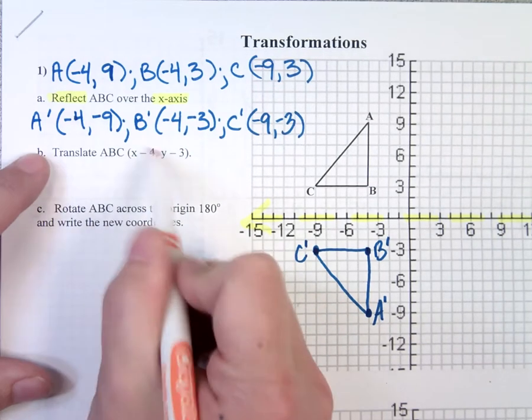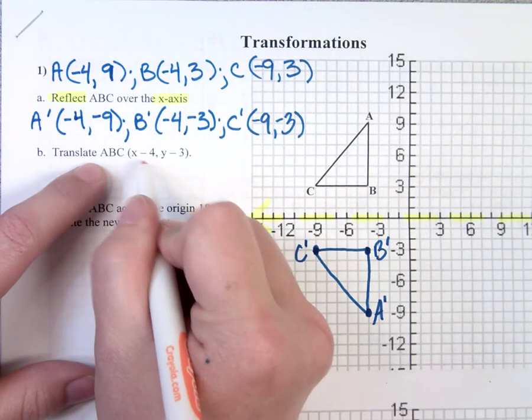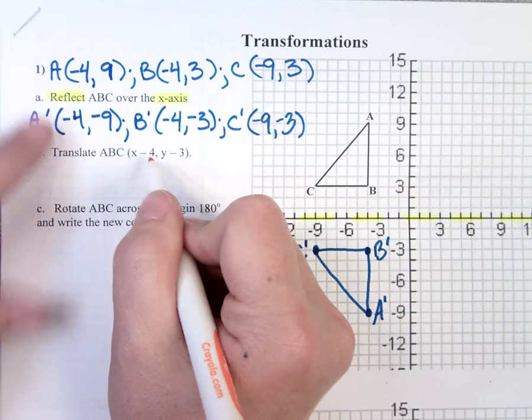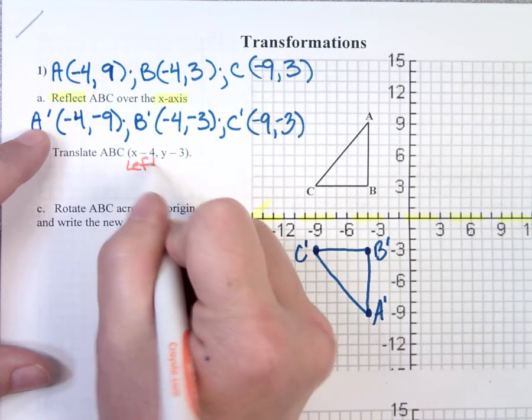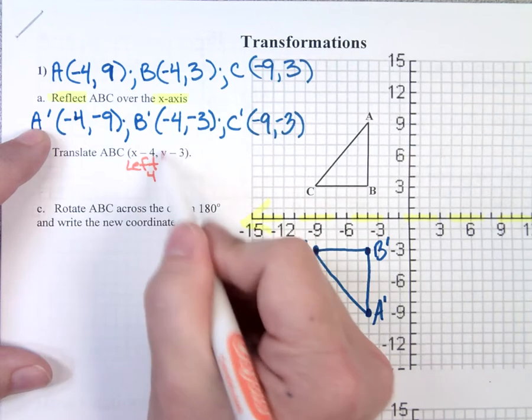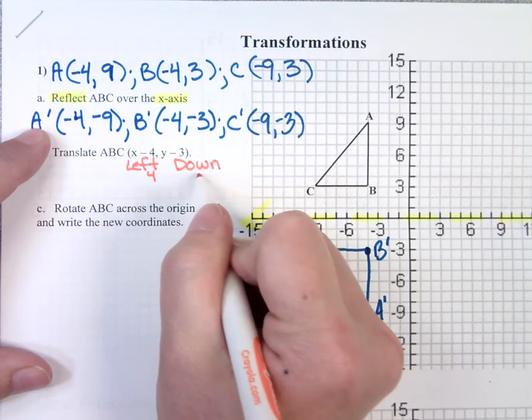Do you know what this x minus 4 is telling you to do? It's telling me to subtract 4 from the x, but how is it telling me to move? Left 4. Okay, and what about the y minus 3? Down 3.